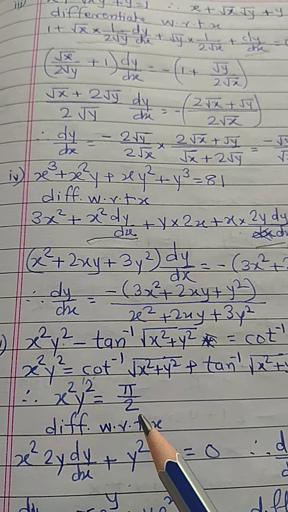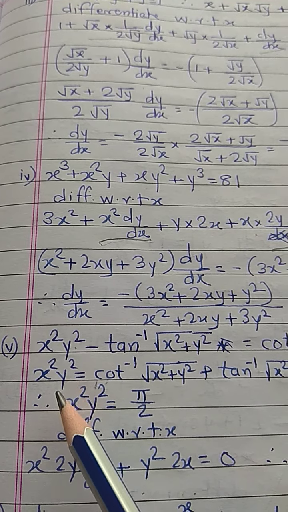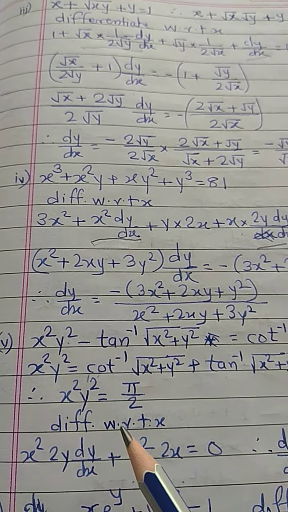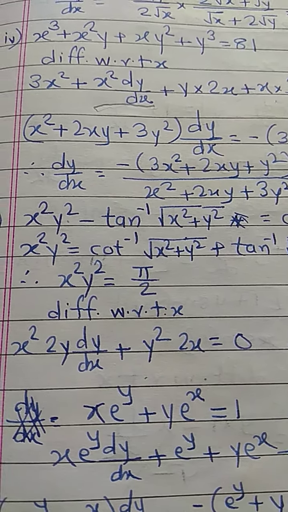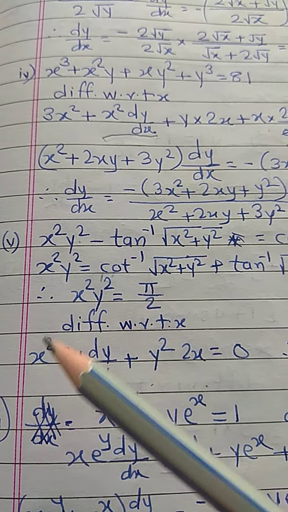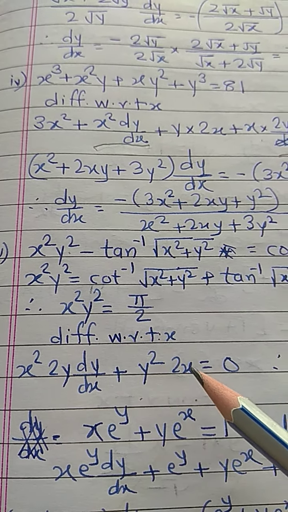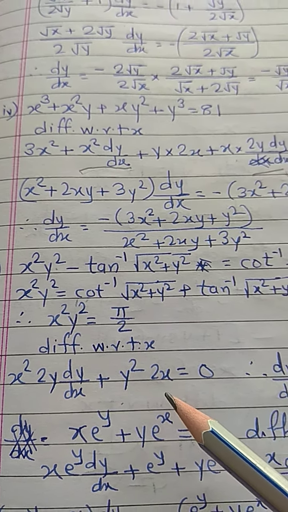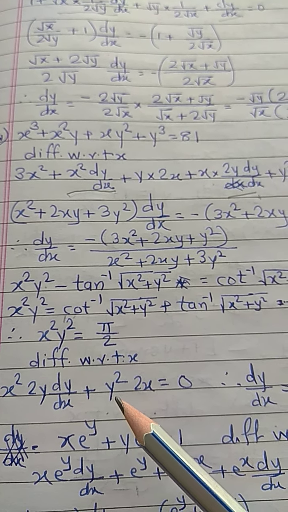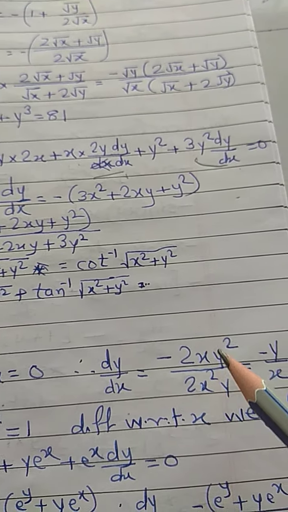Now differentiating with respect to x, we can have first function as it is, that is x square. Derivative of second function, derivative of y square is 2y into dy by dx, plus the second function y square is as it is into derivative of x square is 2x. Once again, first function as it is, derivative of second function plus second function as it is, derivative of the first function. Okay. Now we can have this dy by dx as minus of 2xy square upon 2x square y.